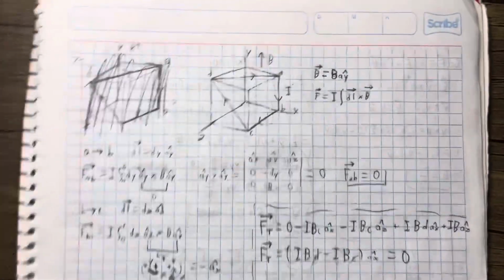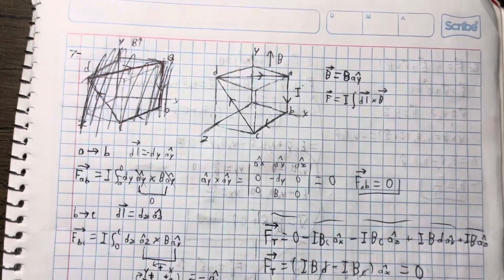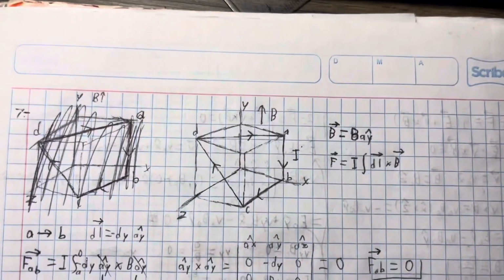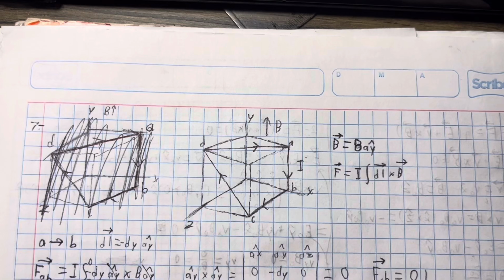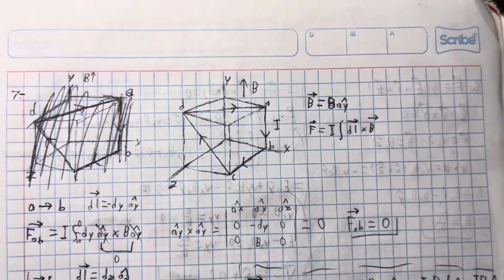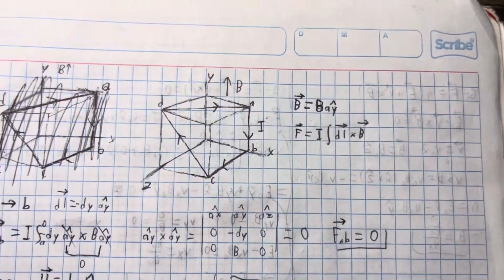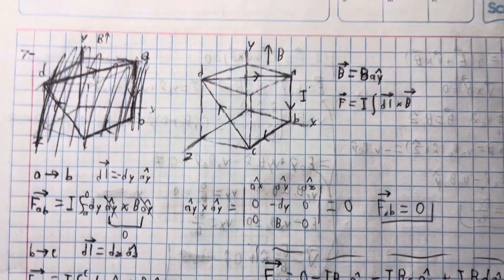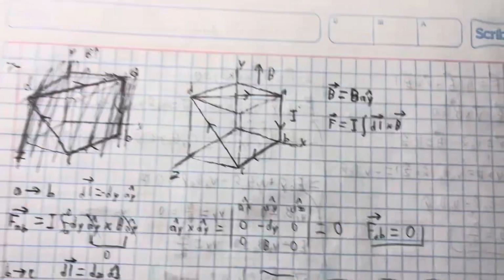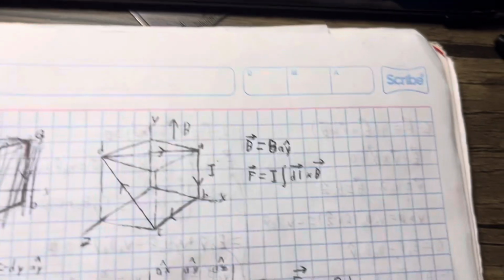Okay, for situation number 7, we have to calculate the total net force in this loop. Basically we know that the magnetic field is in the positive y vector, and we know that the formula for the force in each segment will be the current times the integral of the cross product between the differential of line, which changes in each segment, and the magnetic field, which is always that one.